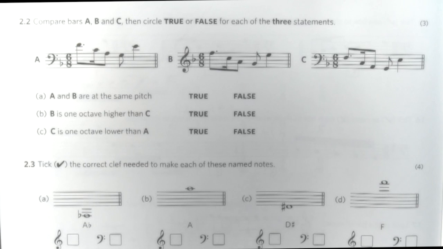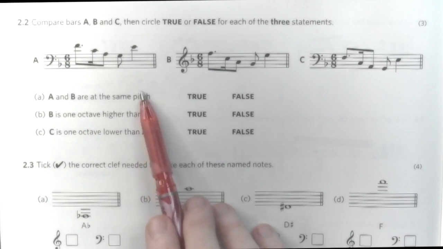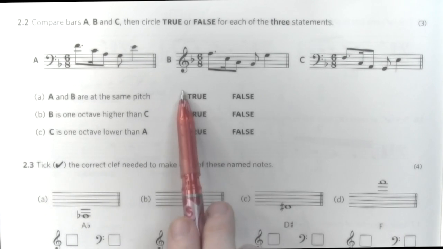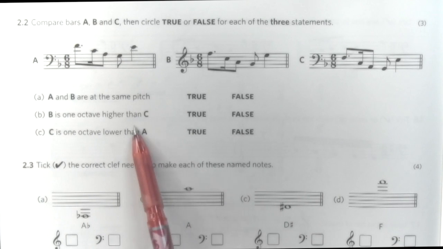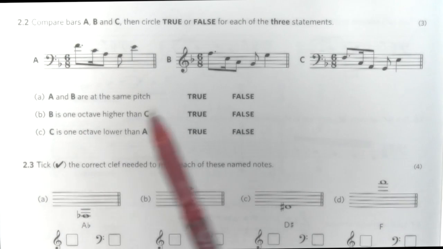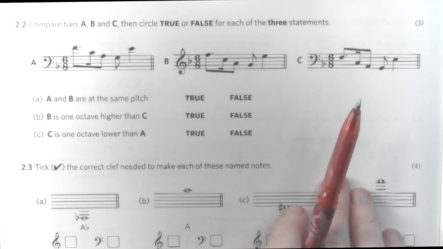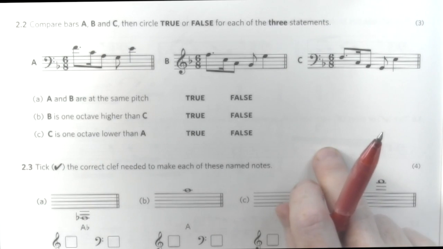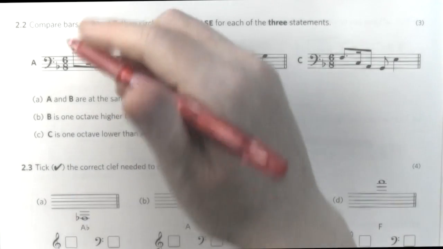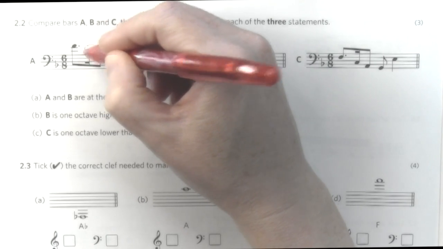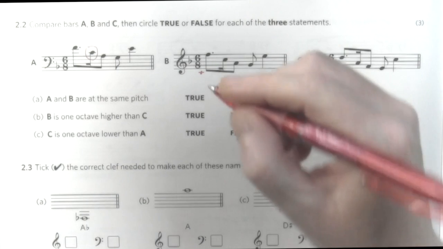In this second question, we need to compare these 3 bars, and then answer the questions by circling true or false, depending on if the statement is correct or not. Okay, first of all, if the pitch you want to know, middle C, are you above or below? If you don't know what I'm talking about, again, watch the videos relating to the musical clefs. Middle C is this, in bass clef. In the treble clef, middle C is down here.